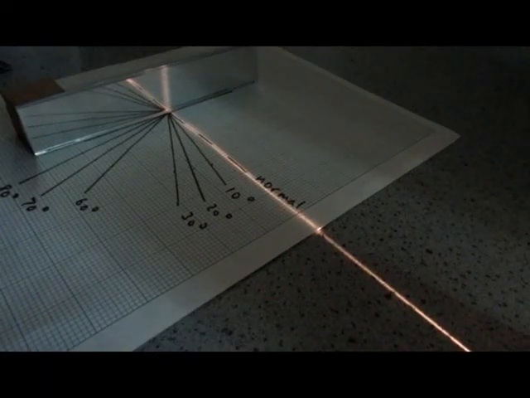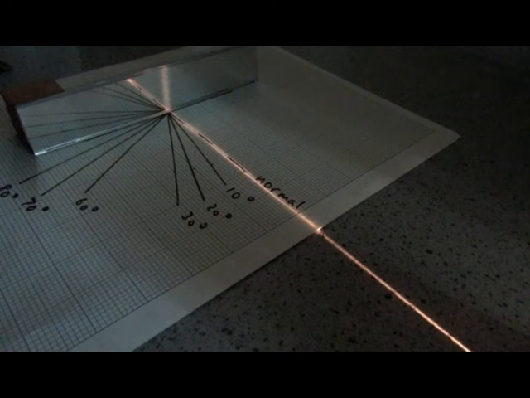So today we're going to be looking at properties of waves. In this case, we're going to be looking at the laws of reflection. I've got a plane mirror set up here. Plane in this case doesn't mean boring, plane actually means flat.